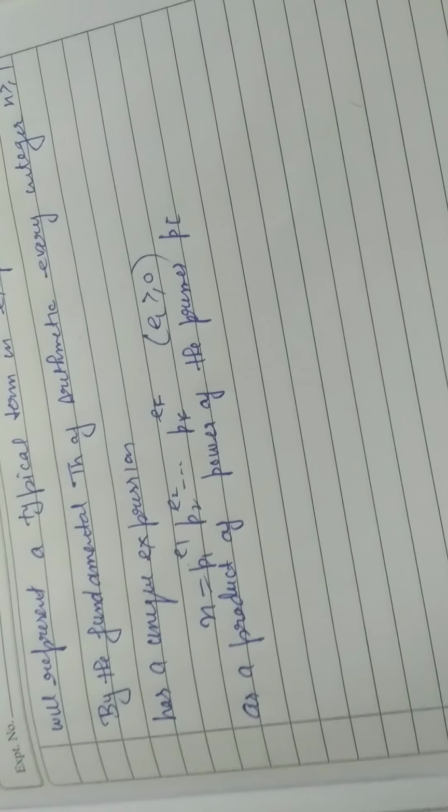This line is due to the fundamental theorem of arithmetic.